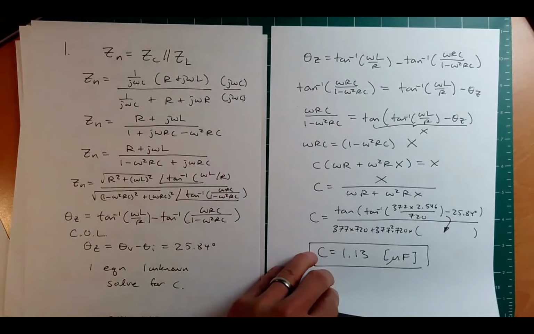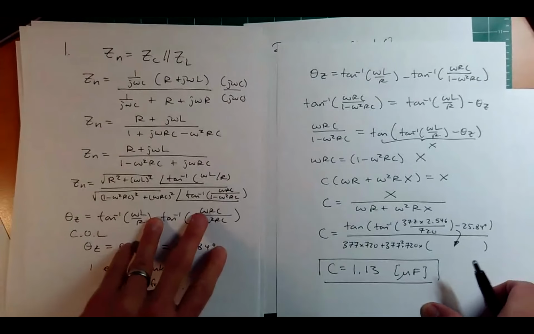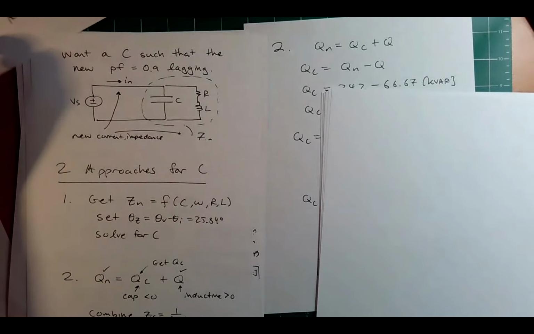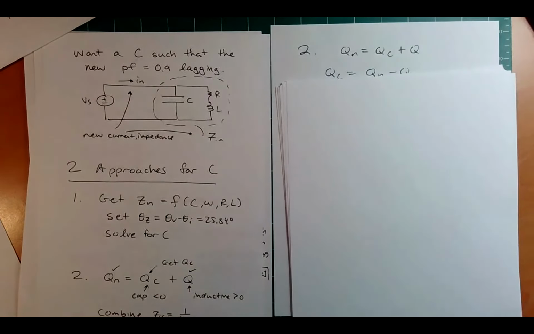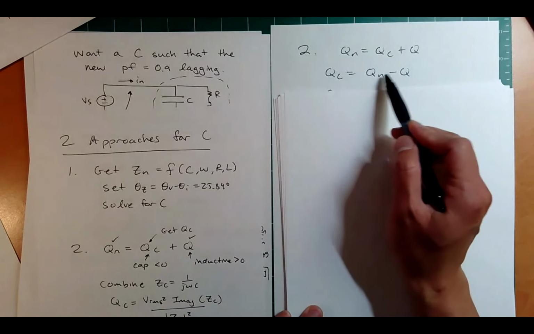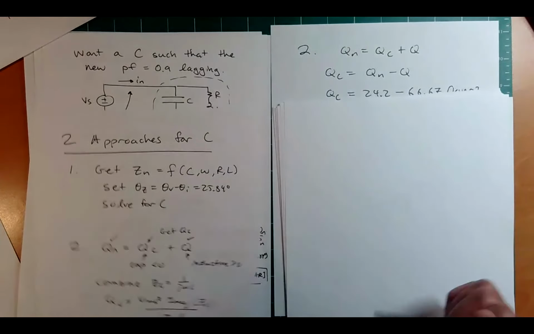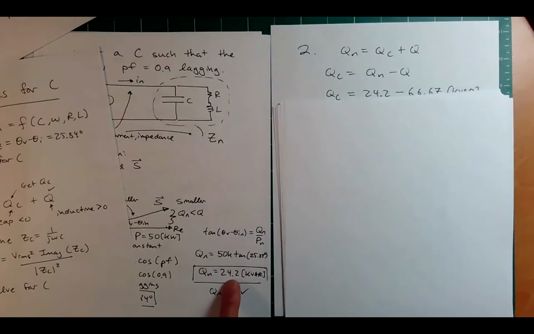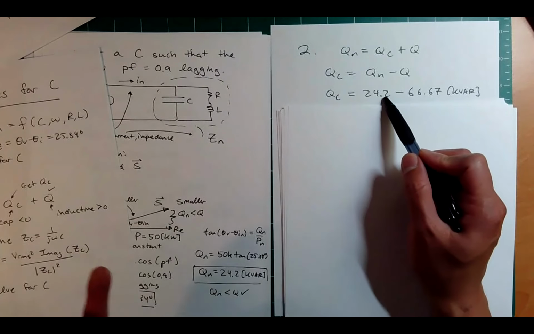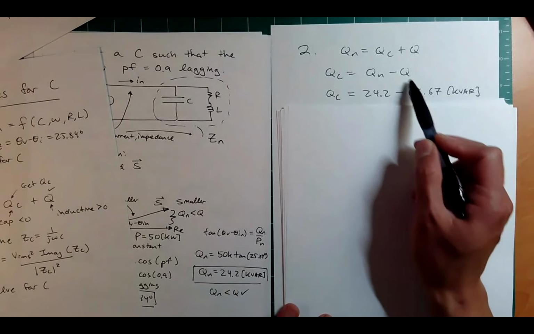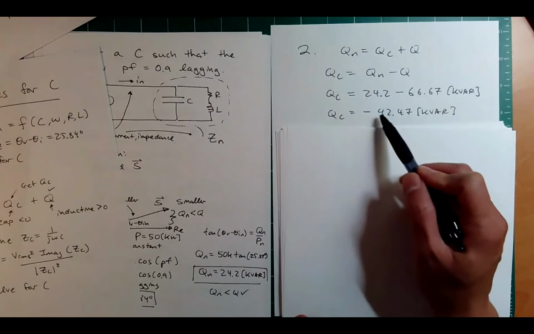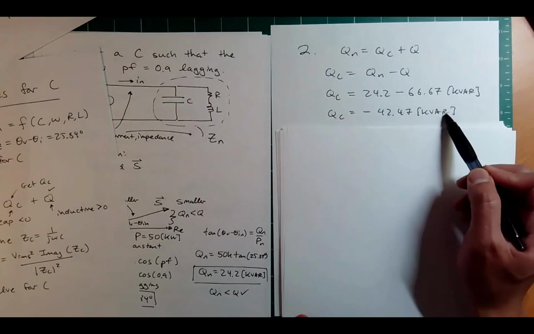Now, if you want to go an easier way, you could look at it from the perspective of power, or reactive power. So let's look at this approach where we're looking at Q. We know that the new Q has to equal QC plus the old Q. So QC equals Q new minus Q old, and we know what this one was, and we calculate it. We want it to be 24.2 kilovars as opposed to 66. We could desire it to be 0 if we wanted to, so QC perfectly balances the original Q. But let's just say 0.9 power factor is fine. So that means the new QC has to be minus 42.4 kilovars.